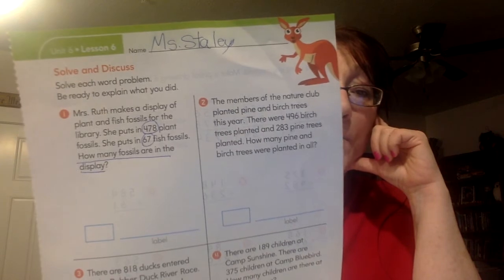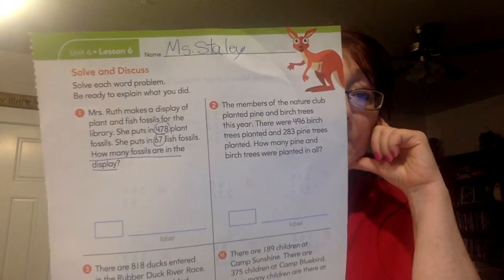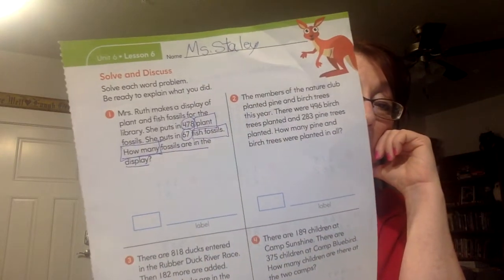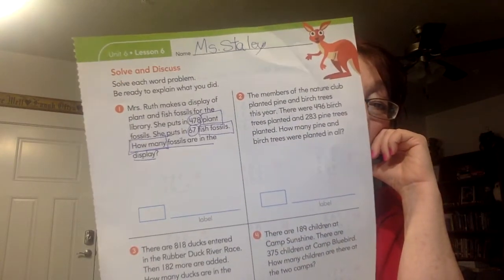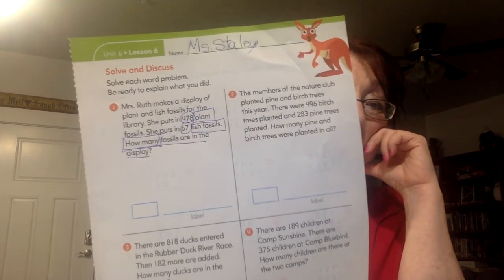So if we go back, she put in 478 plant. I'm going to put a box around plant, just so I will remember that there are plant and fish fossils, and then another box around the fish fossils. And then another important keyword, if you'll notice what I did, is how many. If they want to know how many, that usually means how many all together.